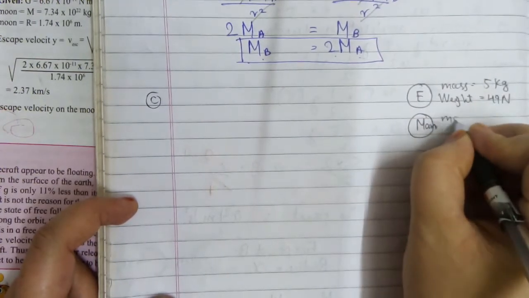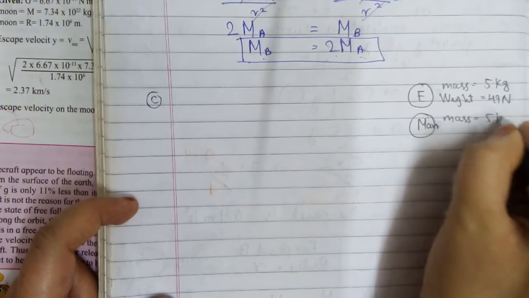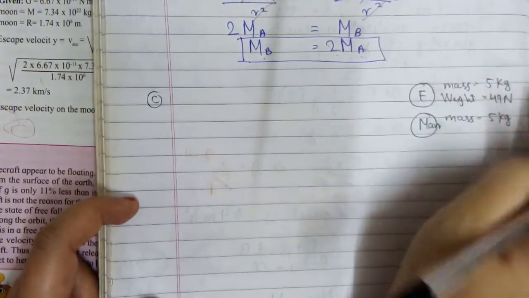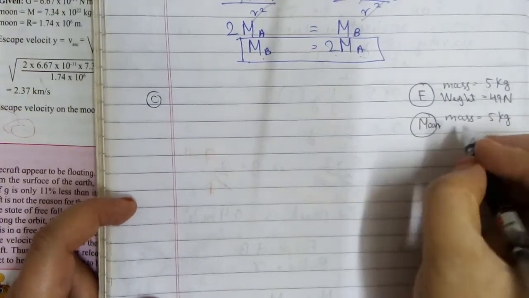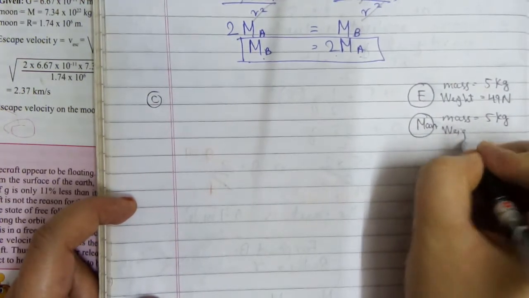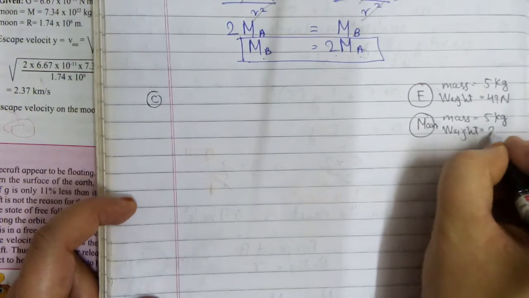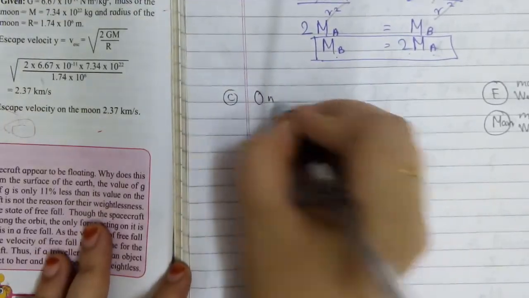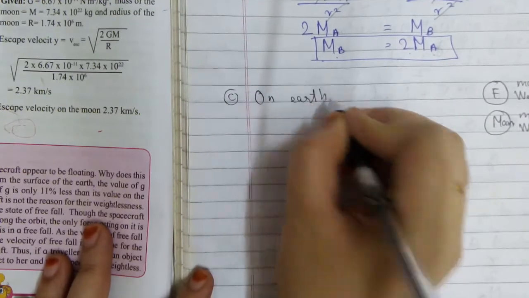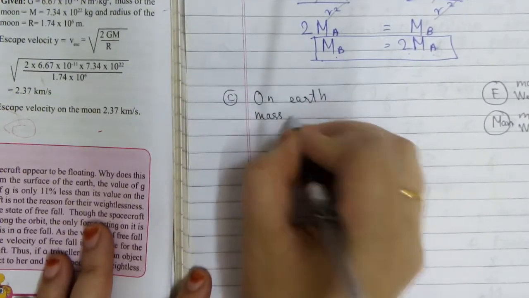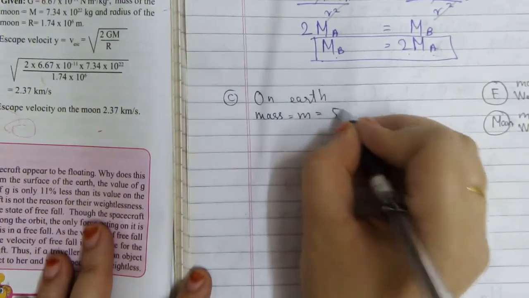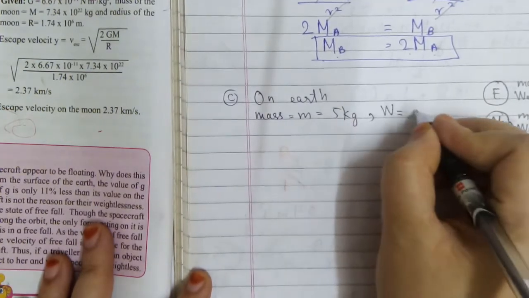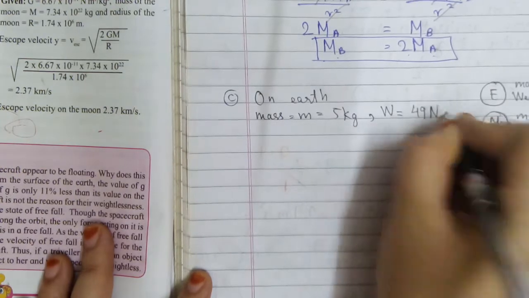Mass we do not have to calculate, because we have studied that mass of an object on every planet, from place to place, will be constant, so it will be 5 kg. And weight we will find out by the formula. Now let's start solving. So on earth, mass m is equal to 5 kg and weight W is equal to 49 Newton.